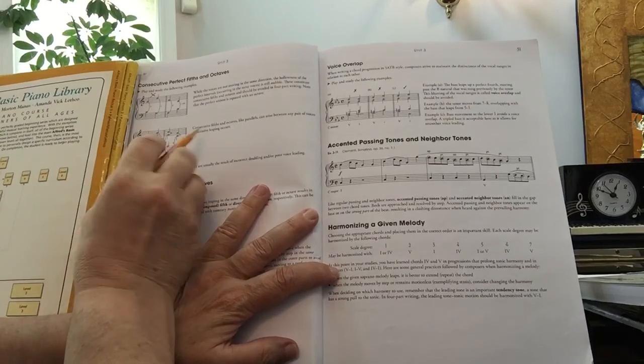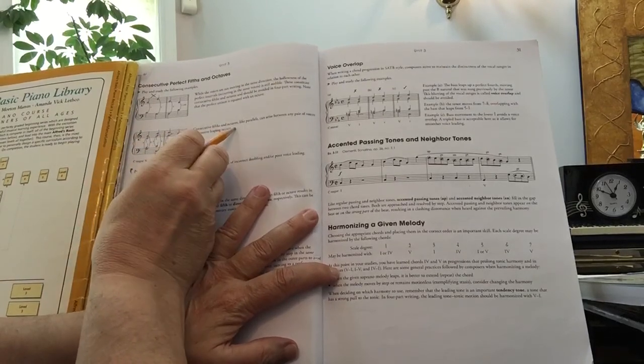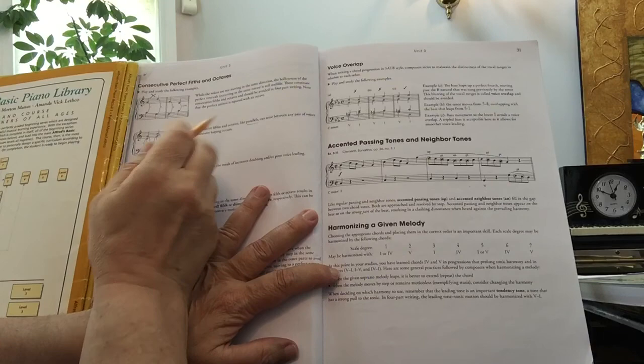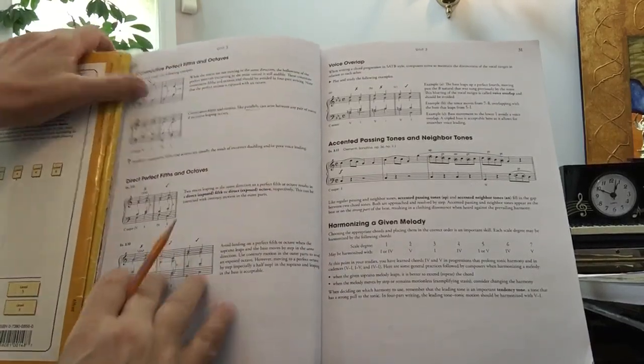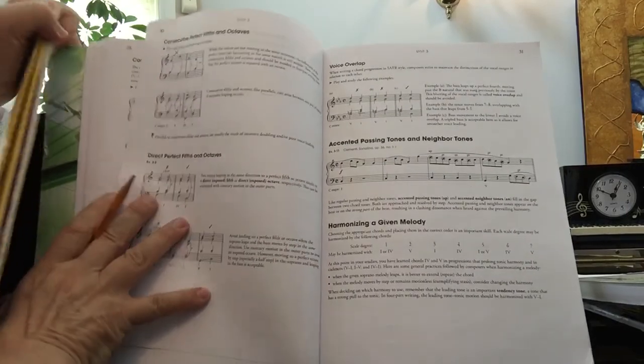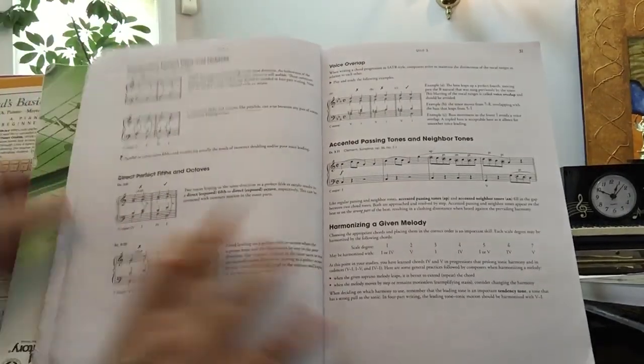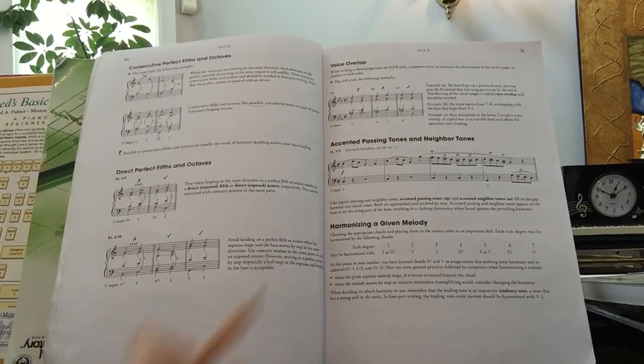So you have consecutive fifths and octaves. They're exactly like parallel, even though they're contrary motion. Are you allowed to do those? No, you're not allowed to do them. Okay? All right.